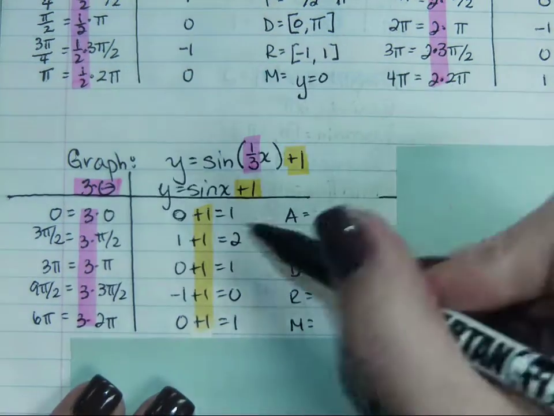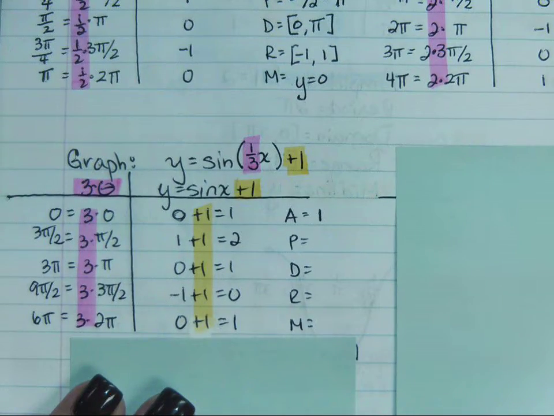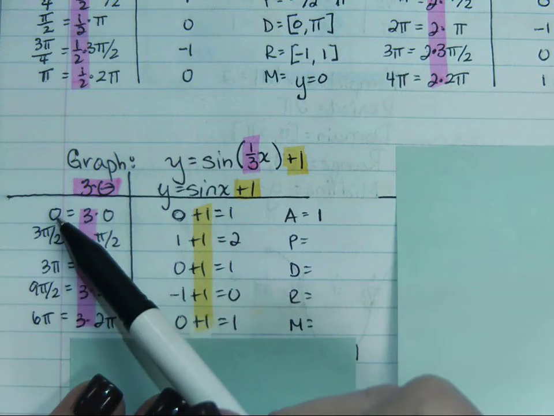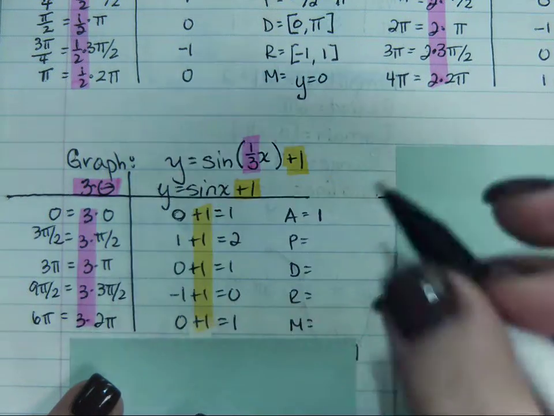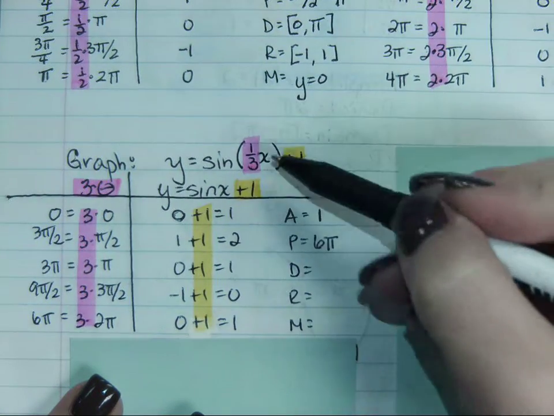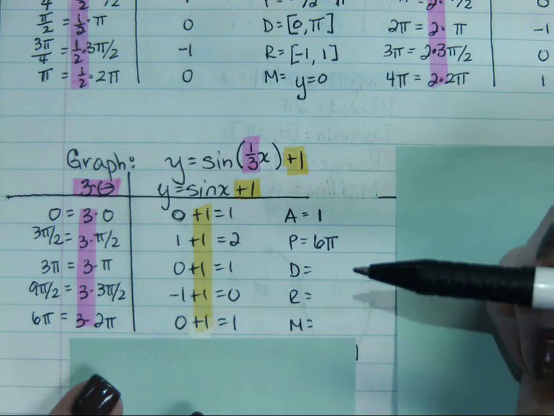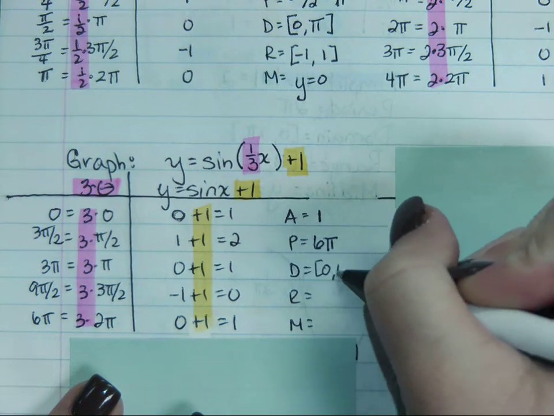Oh, amplitude 1, right? For our period, now the length of this interval is from 0 to 6 pi. Right? But again, I can think about it as 2 pi divided by 1/3. My domain is now going to go from 0 to 6 pi.